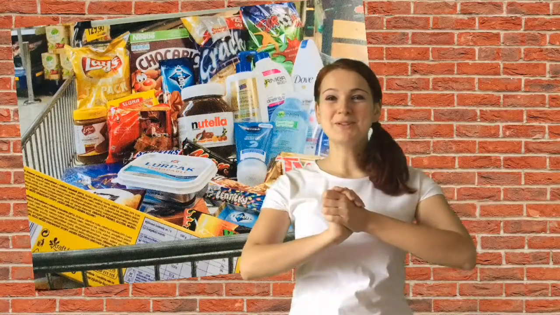Now it's time for a competition. Let your students guess how many products containing palm oil are in your classroom right now. Write their guesses on the board and then let them read all the labels on their snacks, cosmetics, and check the ingredients of soap and other products in the room. Put it all together and count.